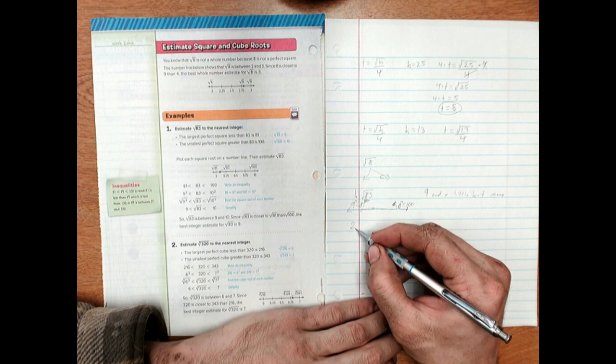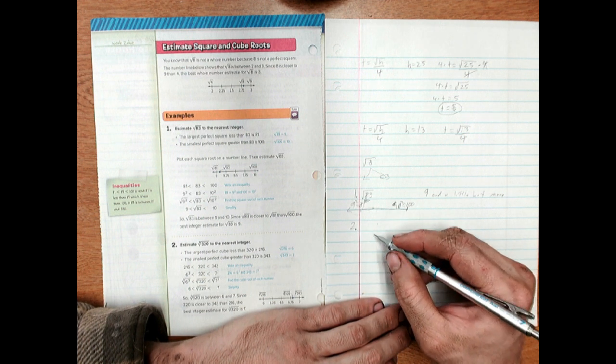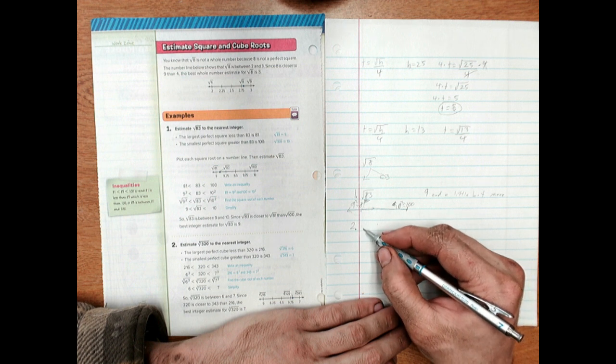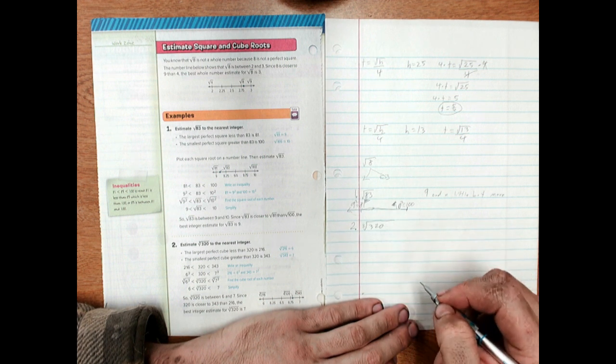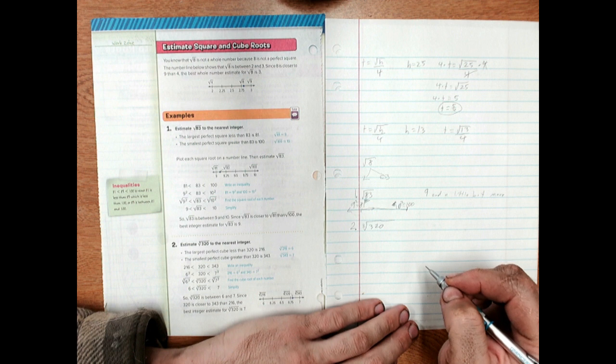Example 2. Estimate the cube root of 320 to the nearest integer.